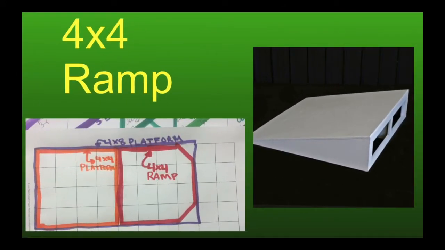So you can see that in a unit set, in a UIL one-act play unit set at least, there is ramps. You get 2 of them, and they have a slight angle, hence why they're called a ramp.